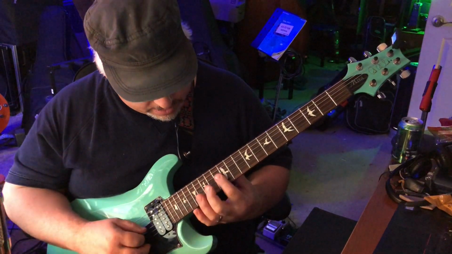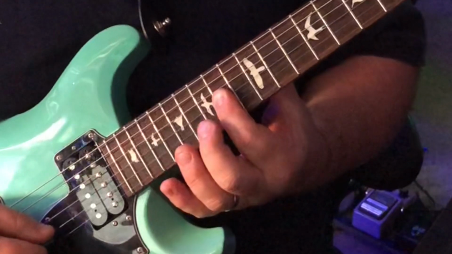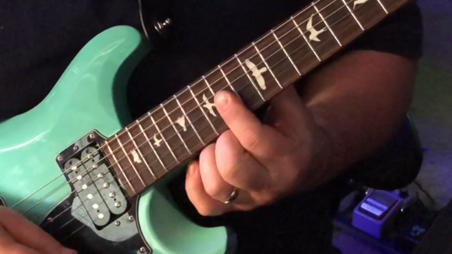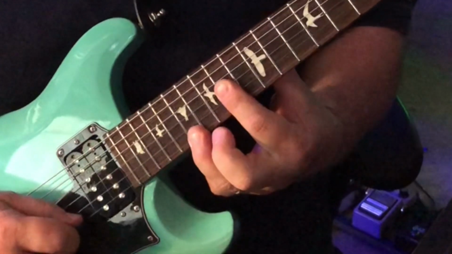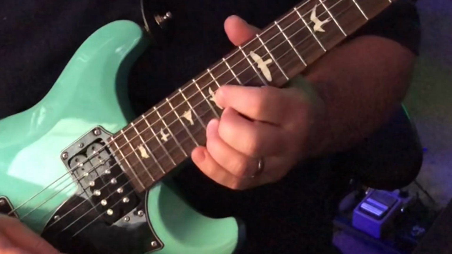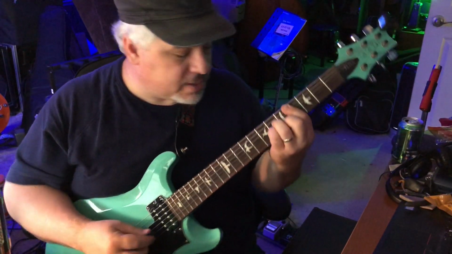So F sharp minor does a little slide into the A note. And then it goes straight up, C sharp and F sharp, and then A again, which drops a half step back into G sharp, which again belongs to the C sharp minor chord.